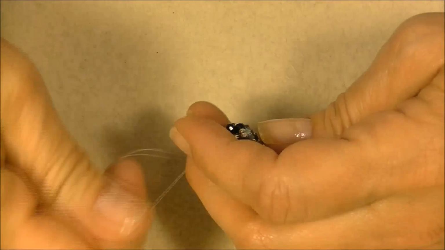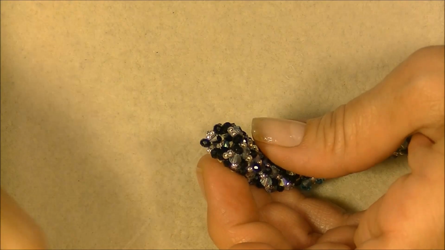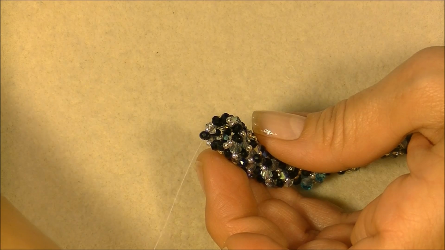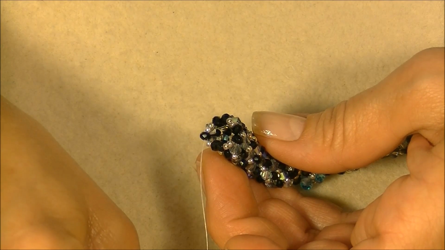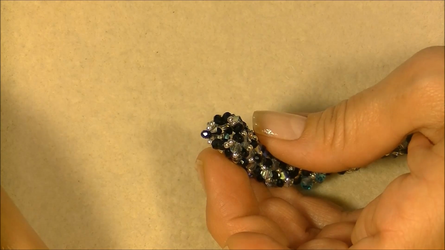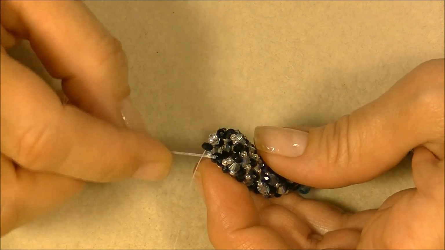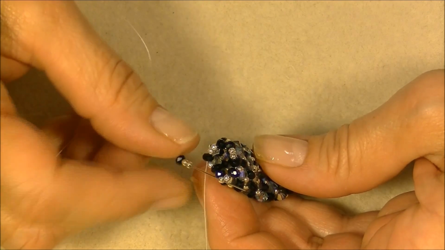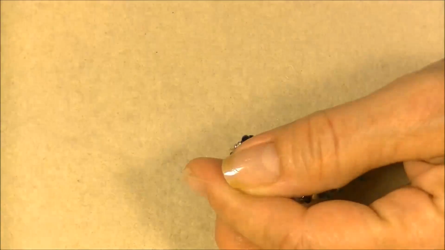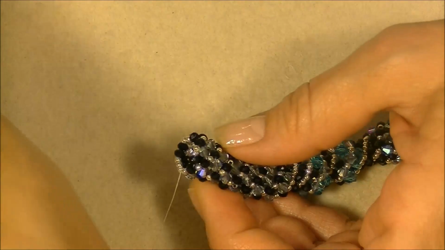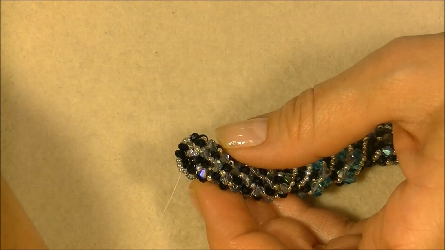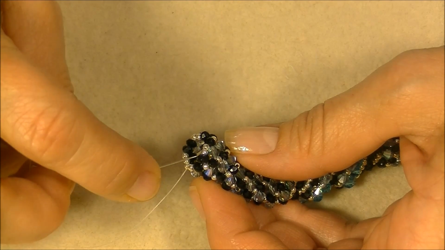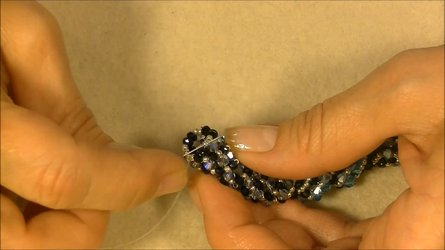Now, we've gone all the way around, so on this row, we will pick up a rondelle, our 2 11 O's. On the previous row, the big bead is now the rondelle. So we'll find the first rondelle we did and go into the 11O after it. And as we did before, we will just follow suit. Just pick up a rondelle, 2 11 O's, find the big bead on the previous row, go into the 11O after.